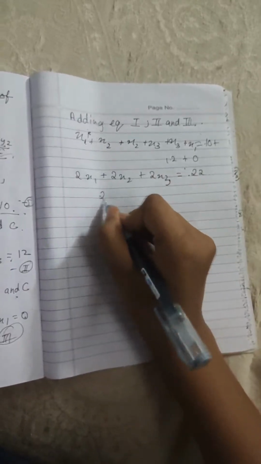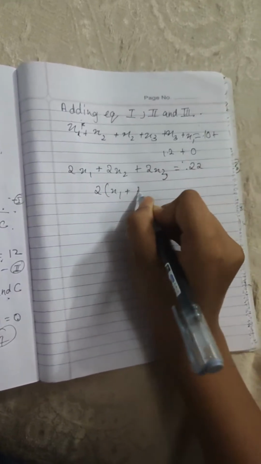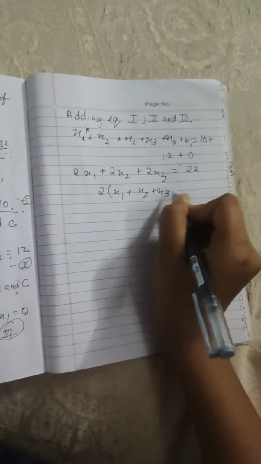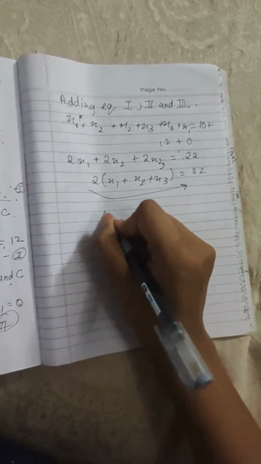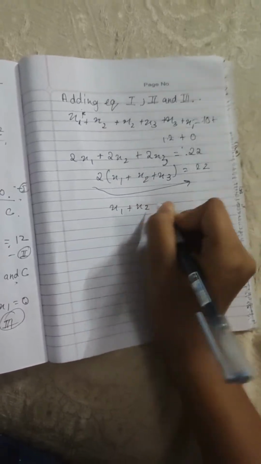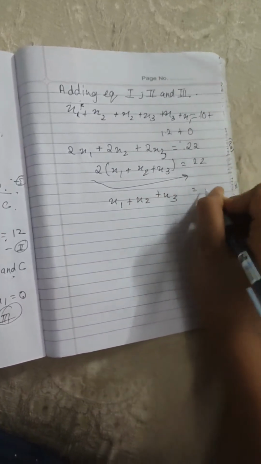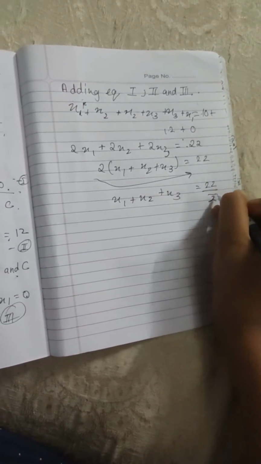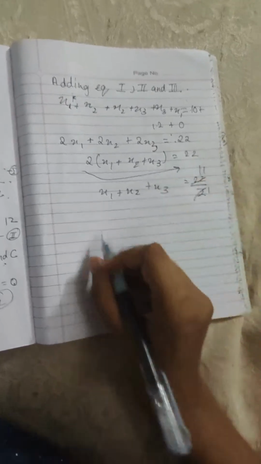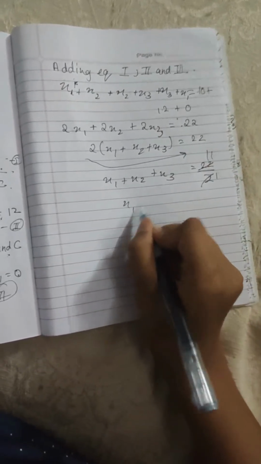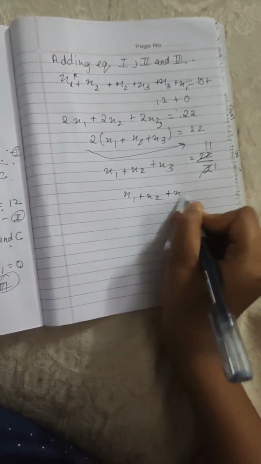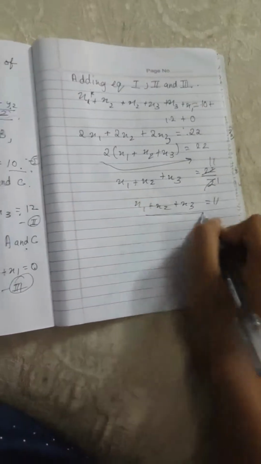Okay, now we will take 2 common, so it will come something like this, is equal to 22. When 2 will go there, then x1 plus x2 plus x3 is equal to 22 upon 2, which will be 2 ones are 2, 2 11s are 22. So x1 plus x2 plus x3 is equal to 11, right?